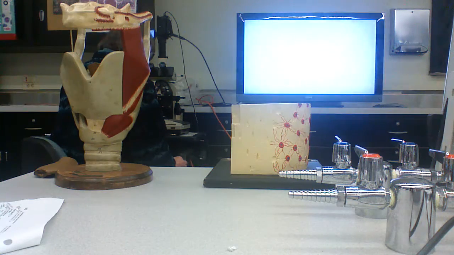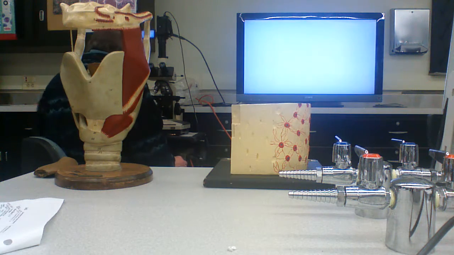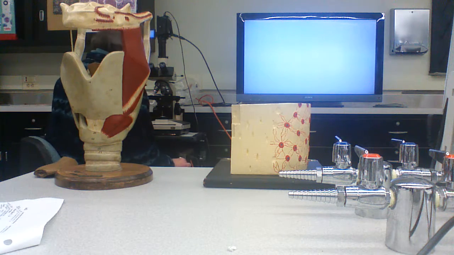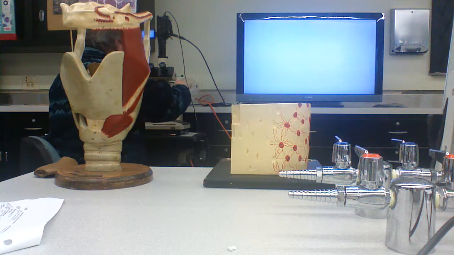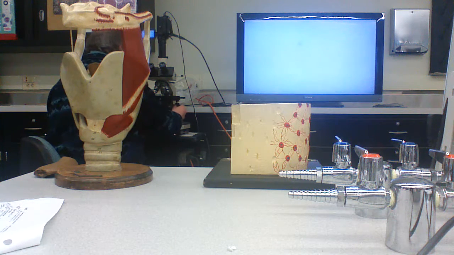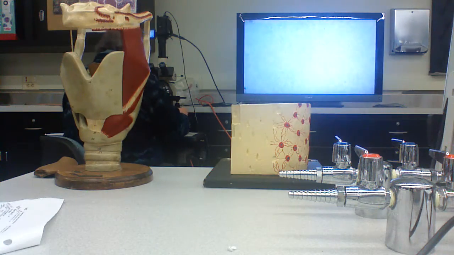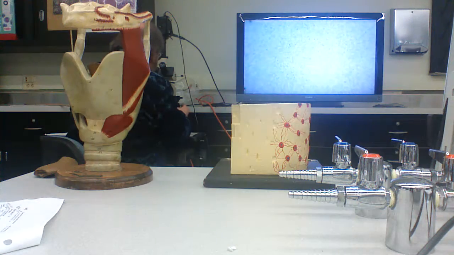But that's showing you the skeletal elements, the mineralized elements. If you wanted to see the biological elements, you could decalcify the bone, section it, and stain the sections with H&E or something like that. And this is what you'll see.